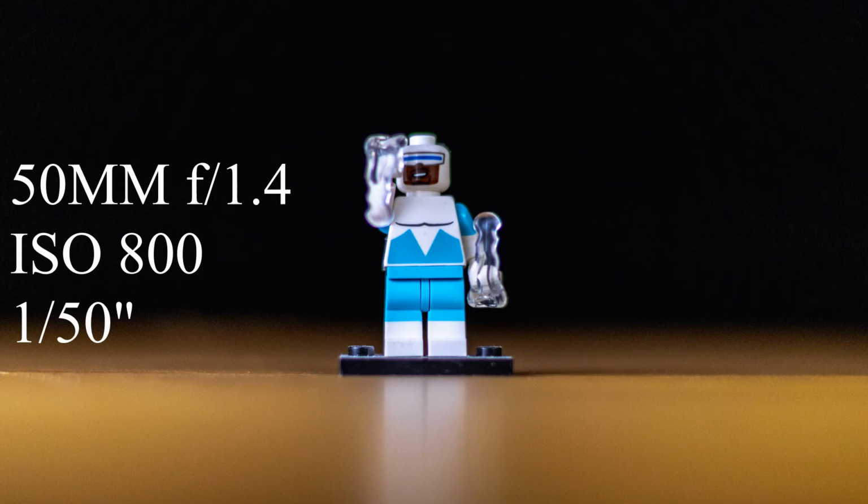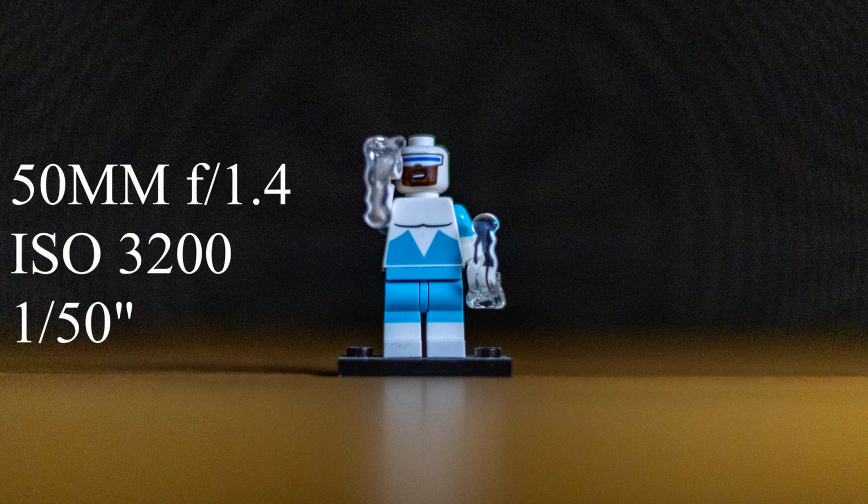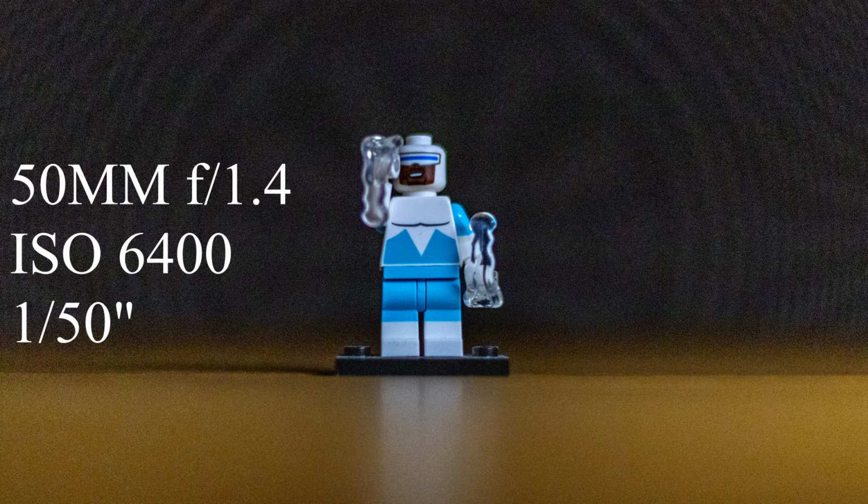So at ISO 800, you do start to notice a little bit of noise in the image, and the same goes for 1600. The noise is a little bit more noticeable at 1600. And then basically anything from 3200 all the way up to expanded 51,200, you definitely notice the noise a lot. There's basically no way around that unless you're adding a lot of noise reduction in post, so it's something to keep in mind.